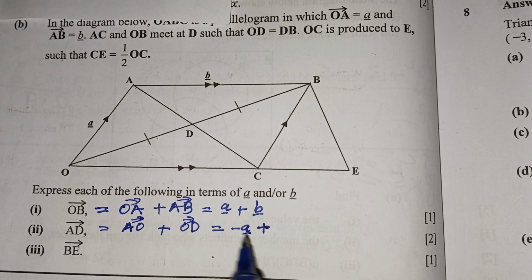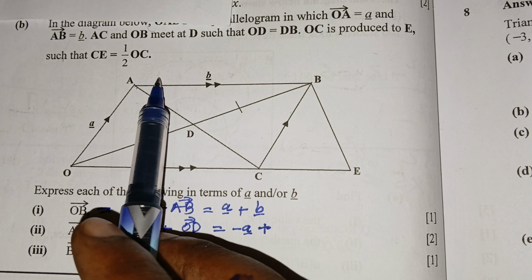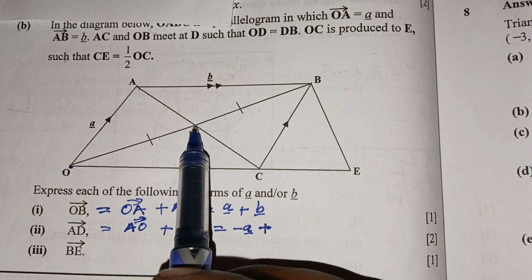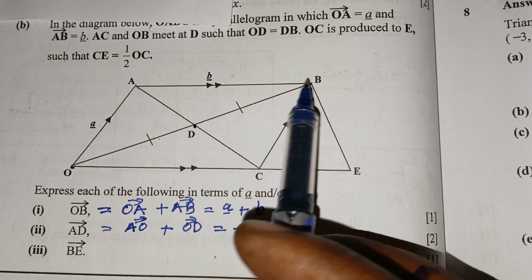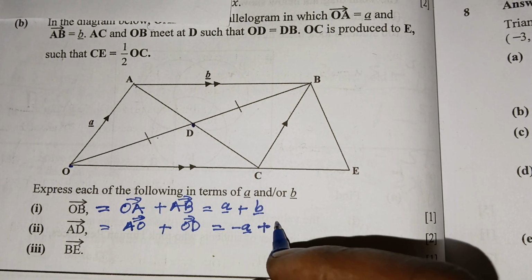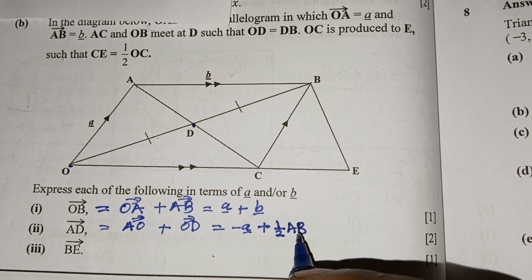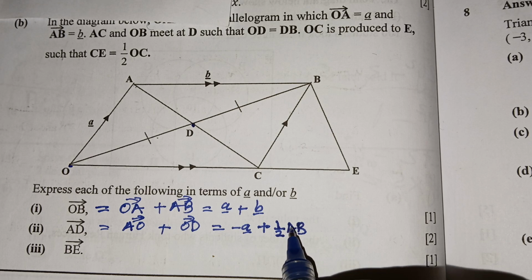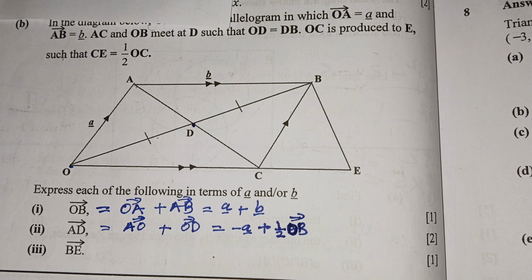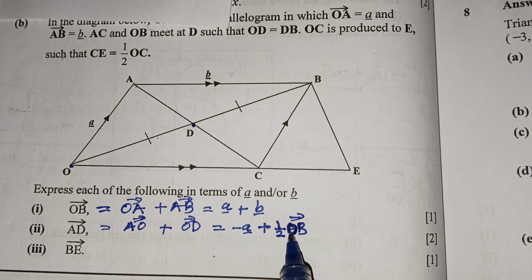Then plus OD, as you could see here, we are being told that OD is equal to DB. So meaning OD is going just to be half of what? Of OB, sorry. Of OB, not AB, sorry.